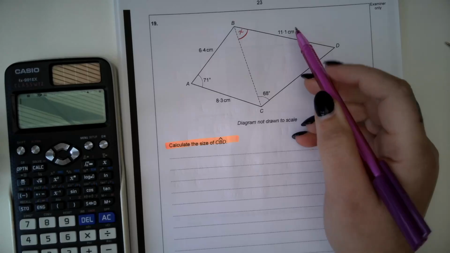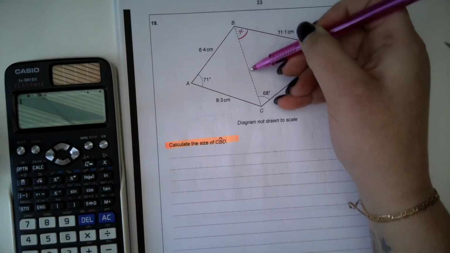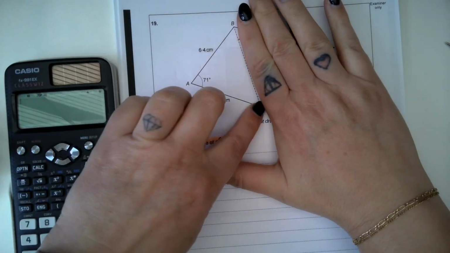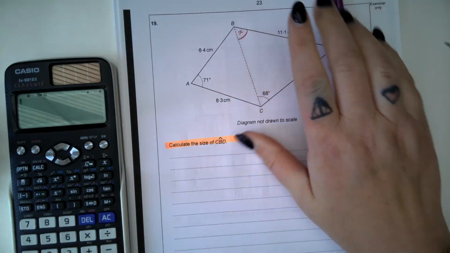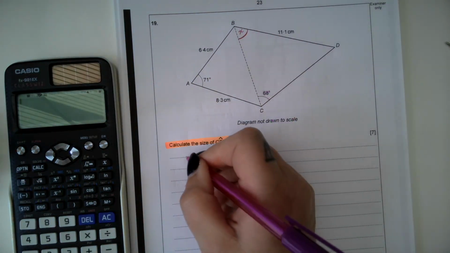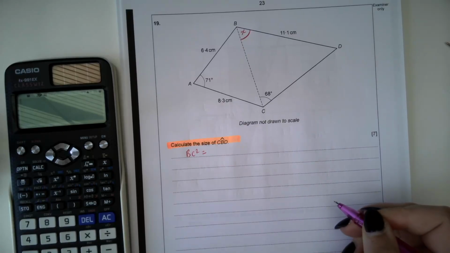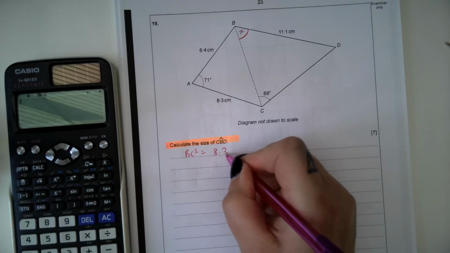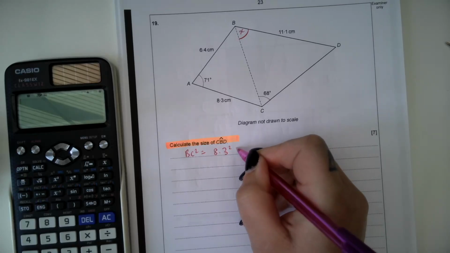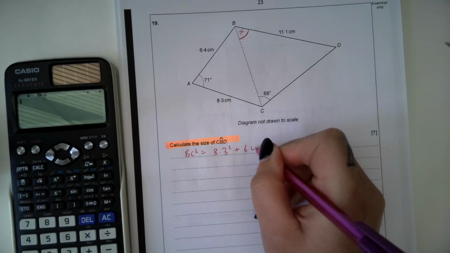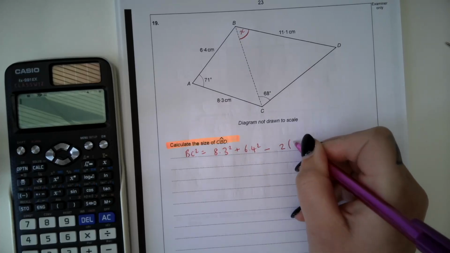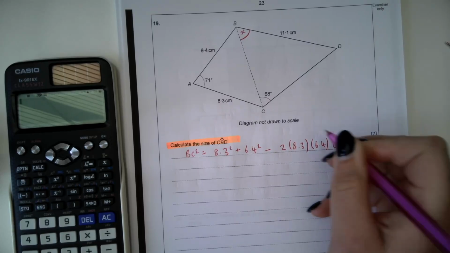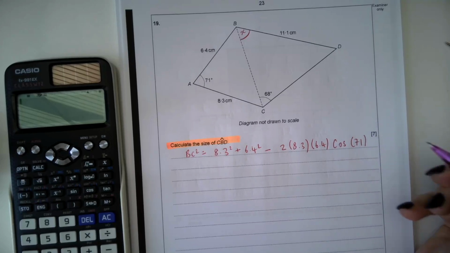Okay, so there are a couple of options here. But the first thing I'm going to do is calculate the length of BC, and I'm going to do that by just using this triangle here. Because I've got 2 sides and the included angle, I can use the cosine rule. Okay, so I'm going to find BC. So BC squared equals 8.3 squared plus 6.4 squared, subtract 2 times 8.3 times 6.4 times cos of the angle, which is 71.